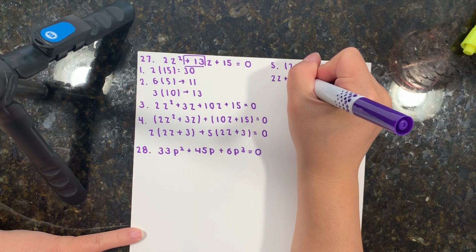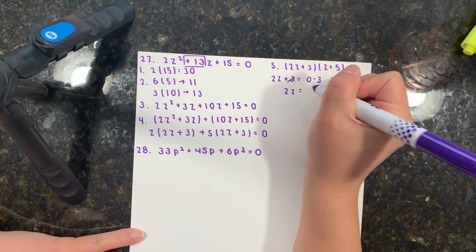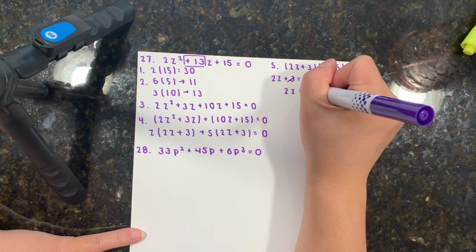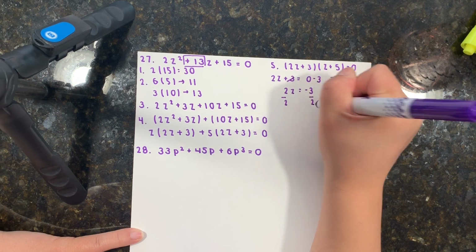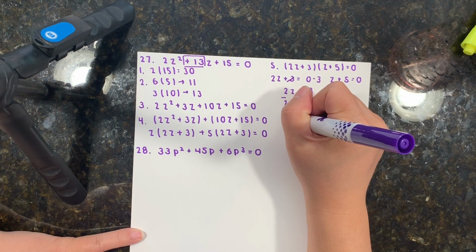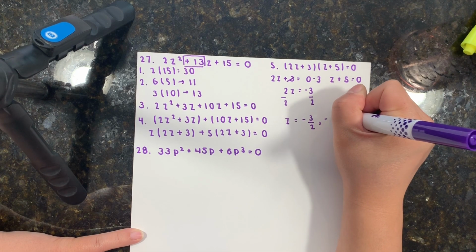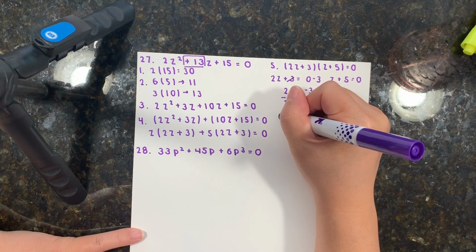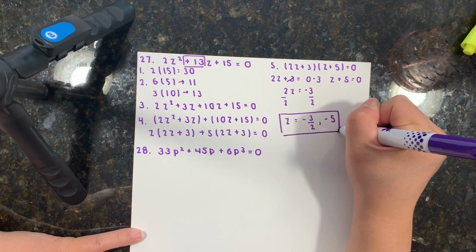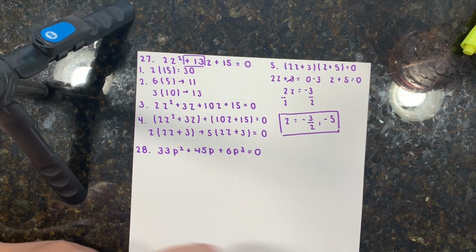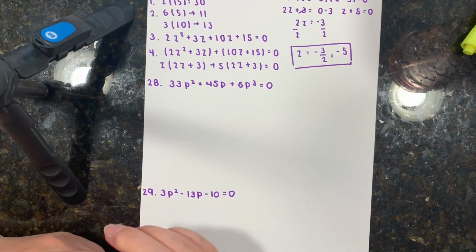Now I'm going to start by moving the 3 to the other side. So I have 2z equals negative 3. Divide both sides by 2. And that would give me z is equal to negative 3 over 2. And z is equal to negative 5 because of that second expression. So those are the 5 steps. We're going to go through them like 3 more times.